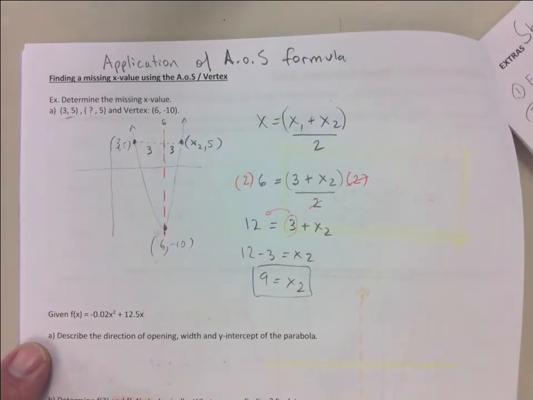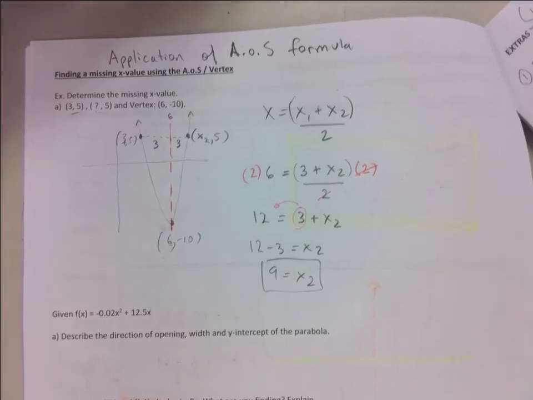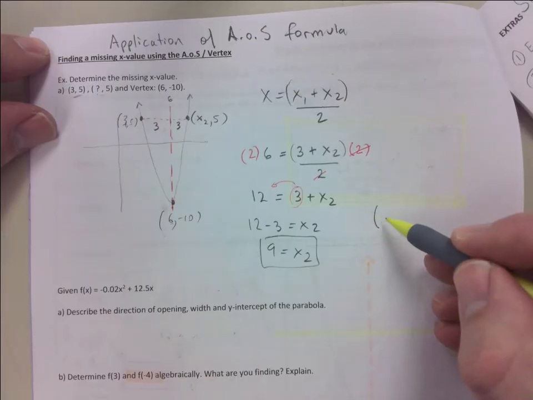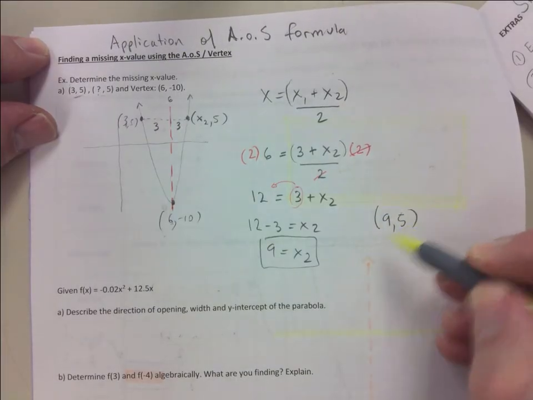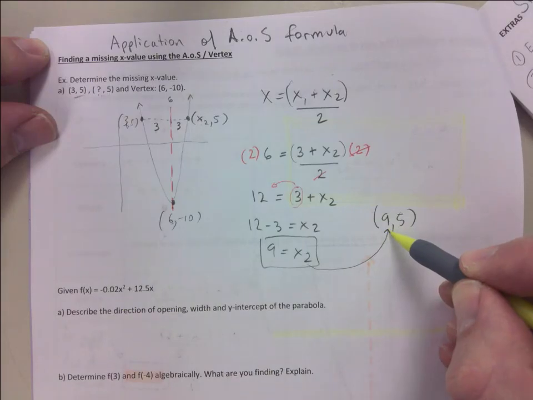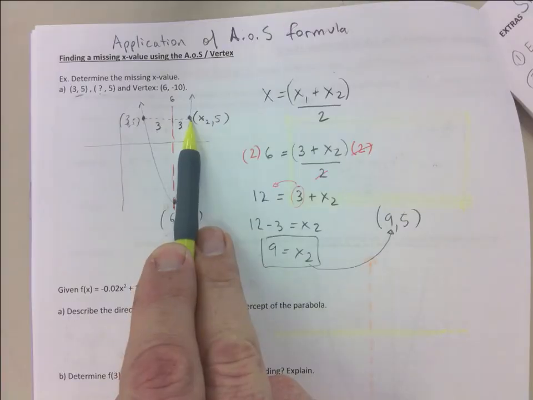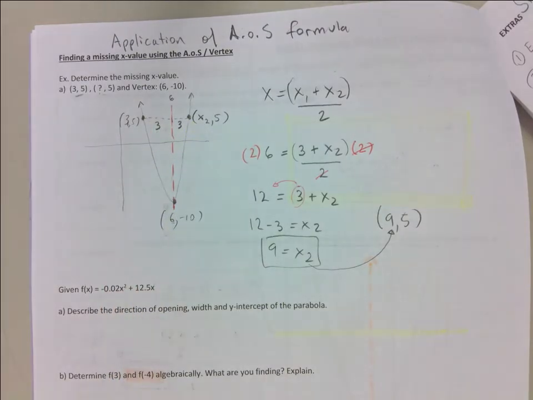So you now found the x-coordinate of that other point. By the way, we're talking 9, 5 is the point, right? Since we found that x value, now we know the exact coordinate of that second point. I guess the third point, you can say it that way if you want, right? But that's sometimes what we use the axis of symmetry for.